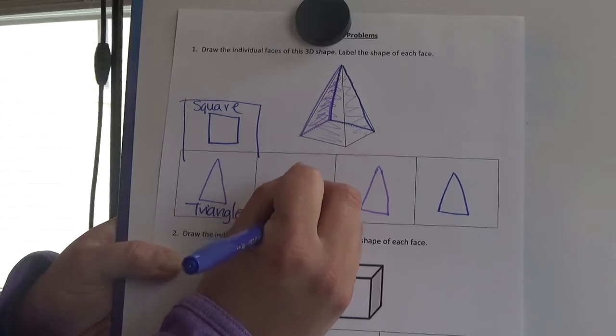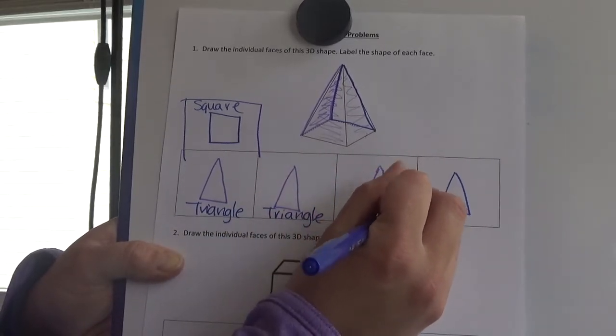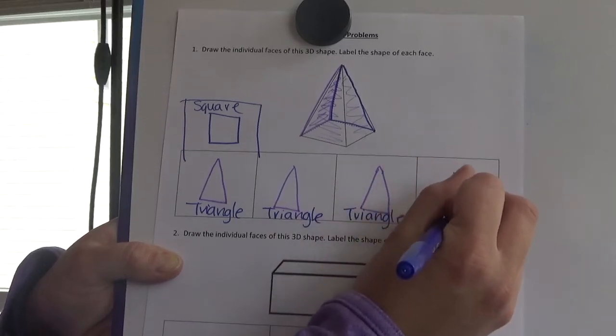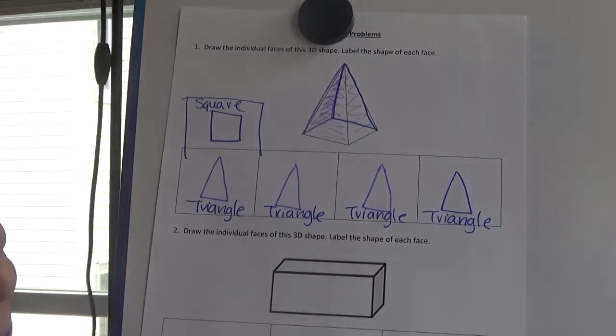triangle, triangle, and triangle. So this shape has 5 faces. 1 is a square and 4 are triangles.